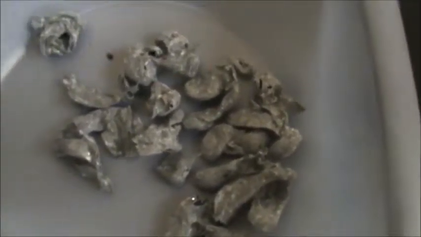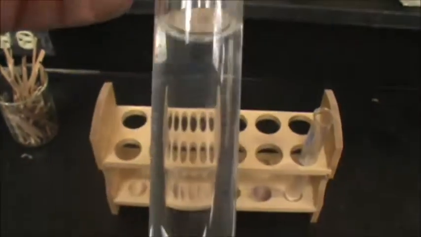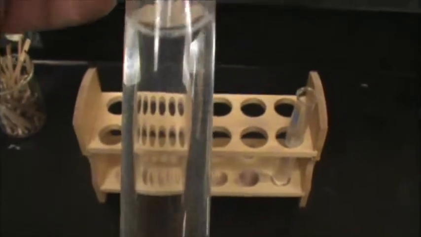That's zinc right here. As you can see, the zinc, it's solid. It's pretty dull in appearance because it's oxidized slightly. But that is the metal right there. It's all gnarly looking, but it is solid at room temperature. Here is my hydrochloric acid sitting in a test tube. As you can see, it looks very much like water.